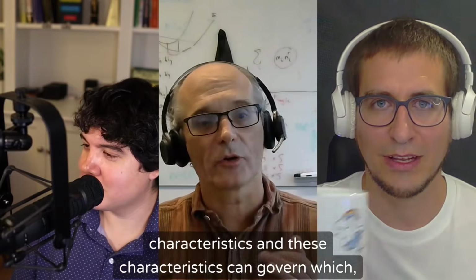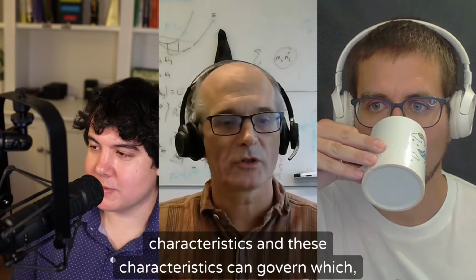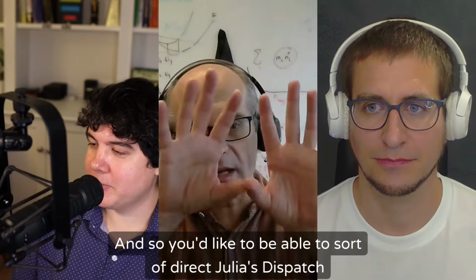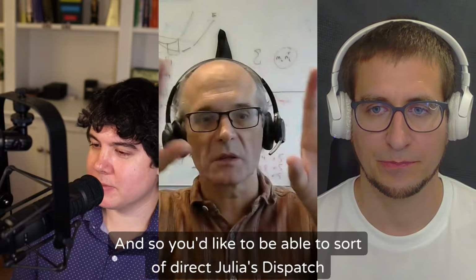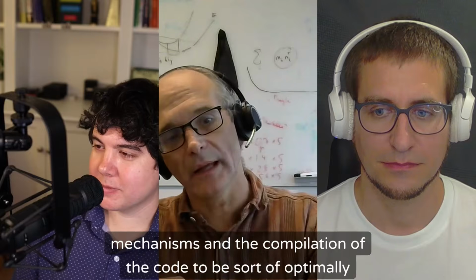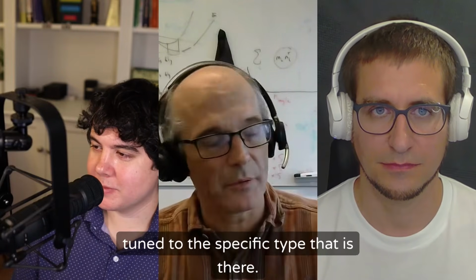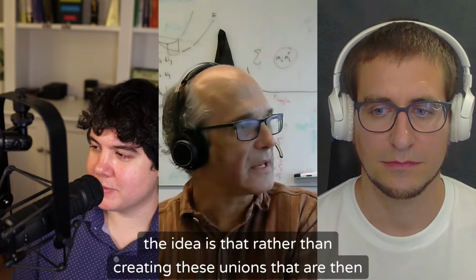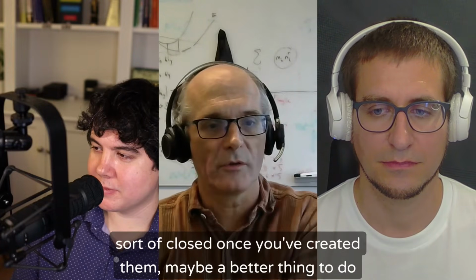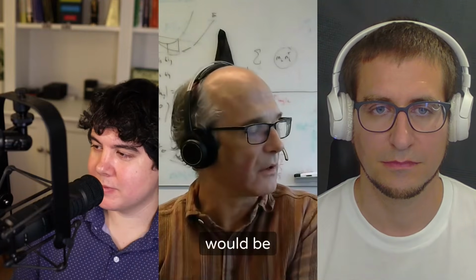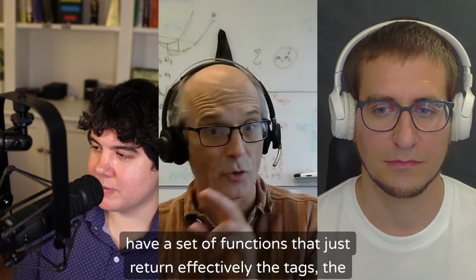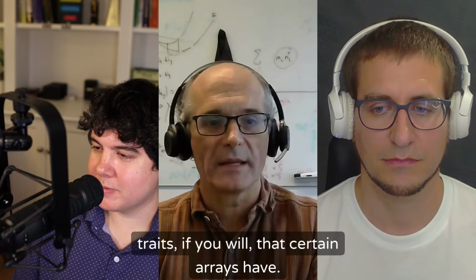All of these different characteristics can govern which algorithm, for instance, might be most efficient for performing some task on them. And so you'd like to be able to direct Julia's dispatch mechanisms and the compilation of the code to be optimally tuned to the specific type that is there. The idea is that rather than creating these unions that are then closed once you've created them, maybe a better thing to do would be to have a set of functions that just return effectively the tags, the traits, if you will, that certain arrays have.